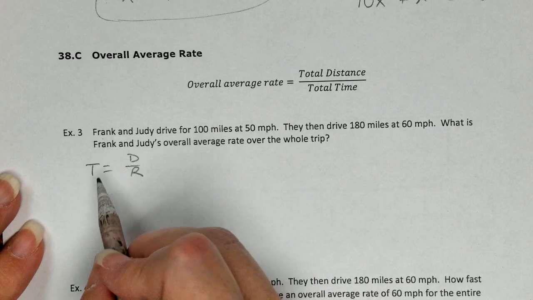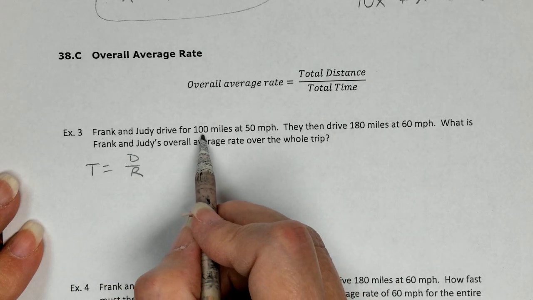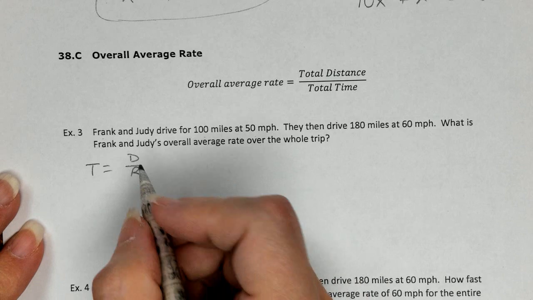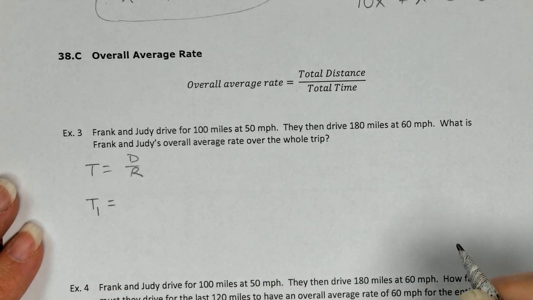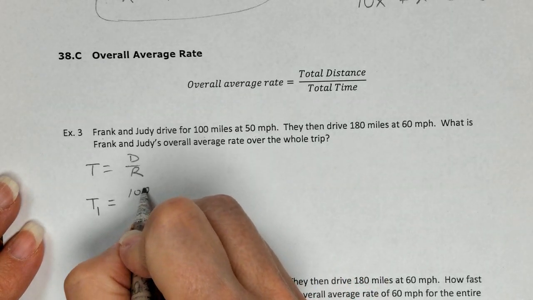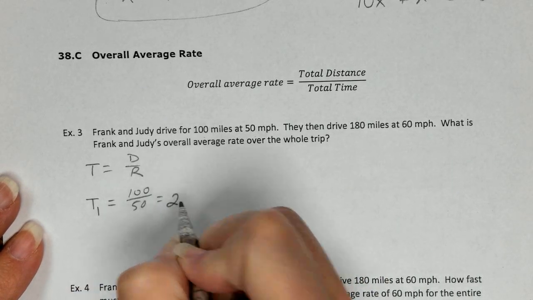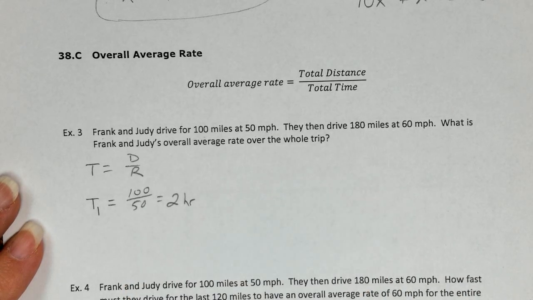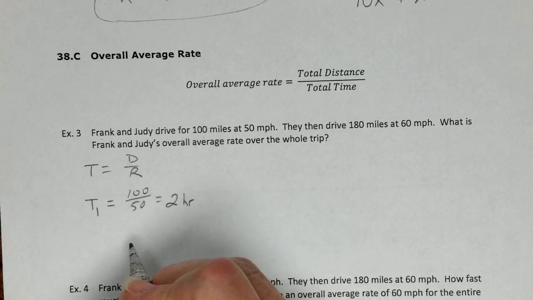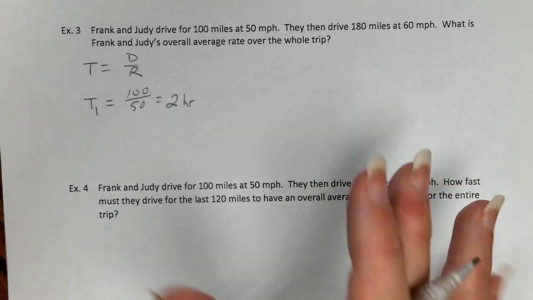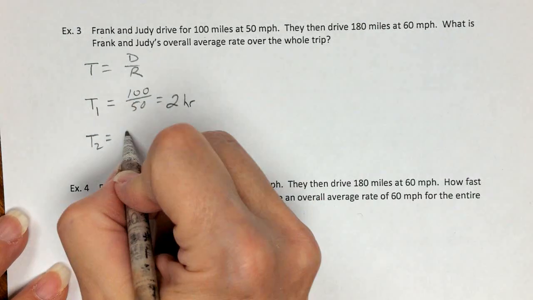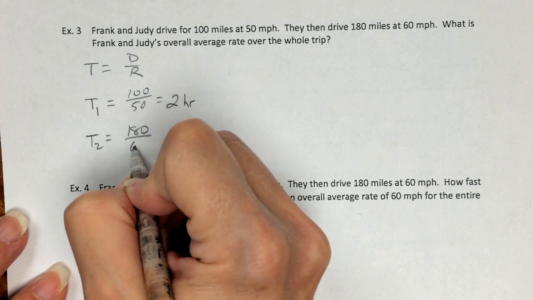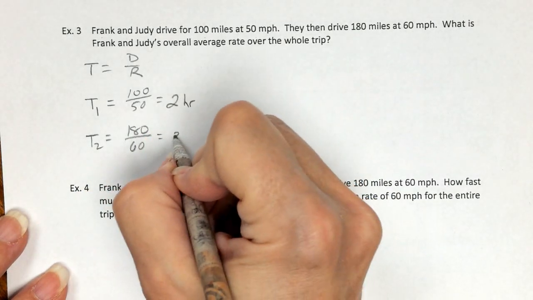Okay, so for the first leg here, the distance was 100 miles, the rate was 50. So the time for the first leg is 100 divided by 50, so 2 hours. And then their second leg was 180 miles and 60 miles an hour, so that took them 3 hours.